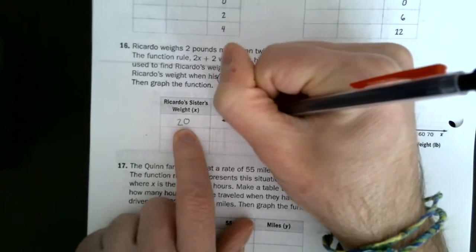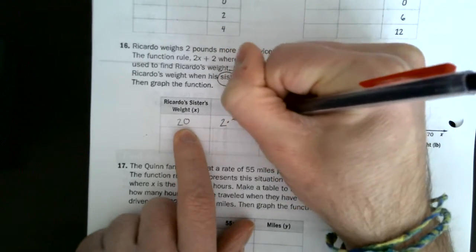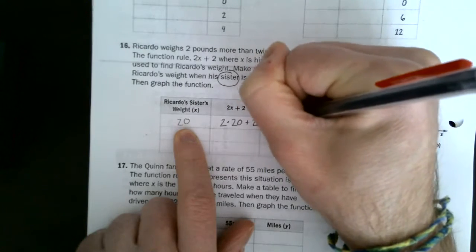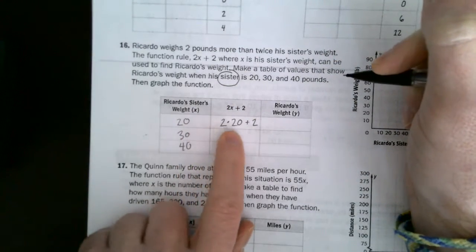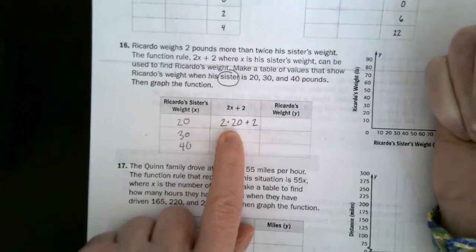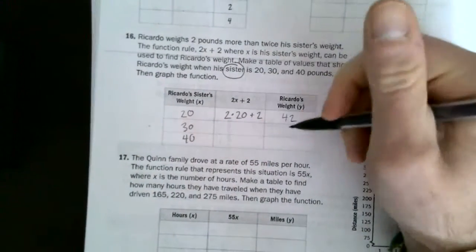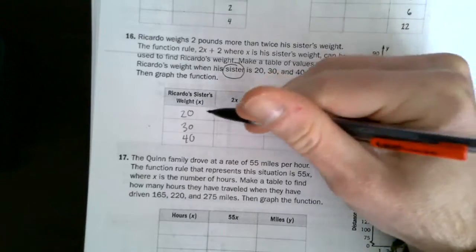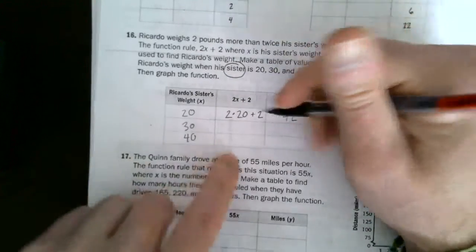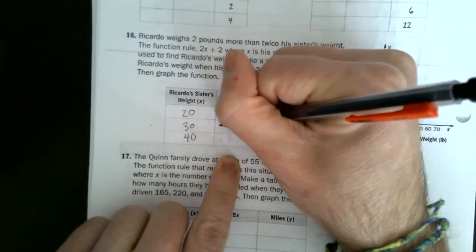So if the input is 20, we're going to do 2 times 20 and then add 2. Well, what's 2 times 20? It would be 40, plus 2 is 42. So Ricardo weighs 2 more pounds than twice his sister's weight. Twice his sister's weight is 40, plus 2 would be 42. That makes sense to me.